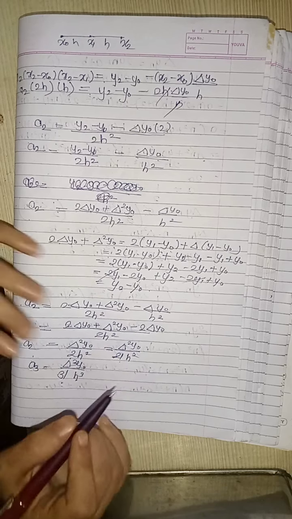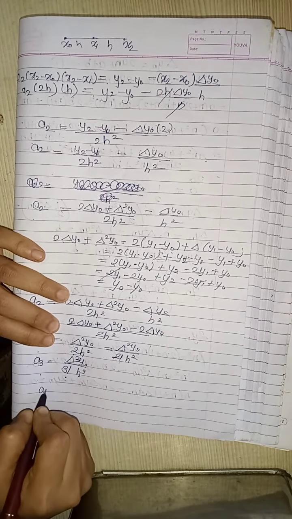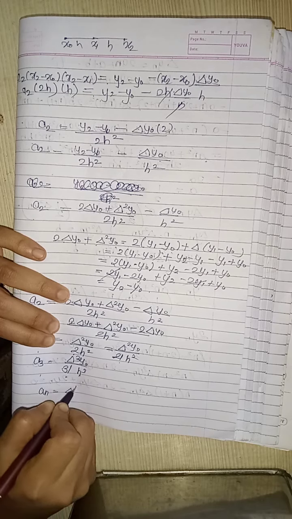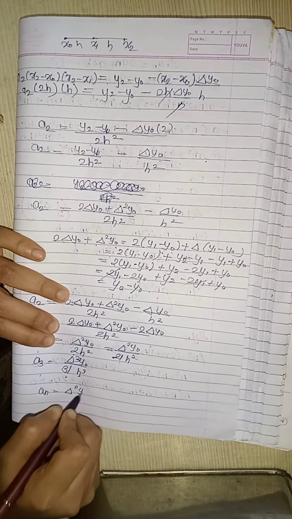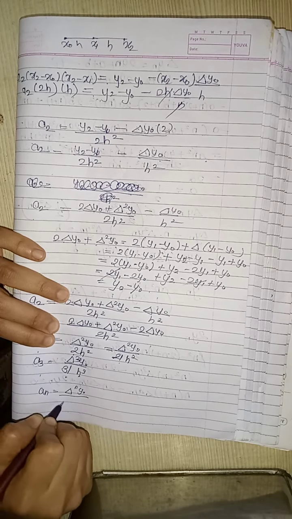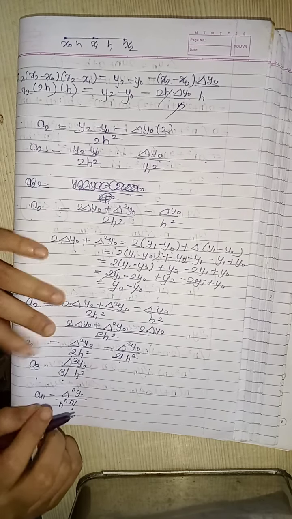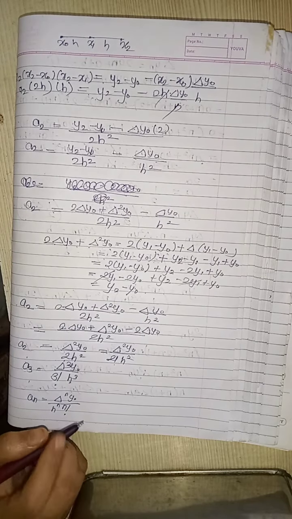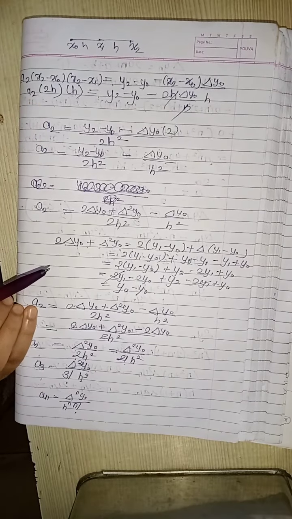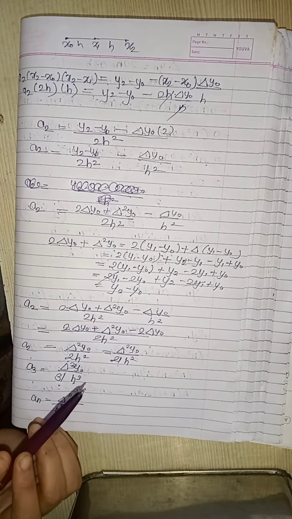Now similarly for an you will have delta raised to n of y0 upon h raised to n into n factorial.